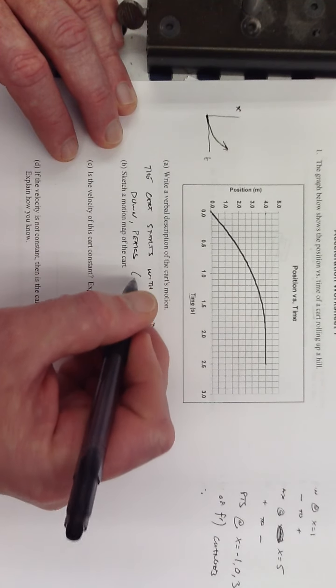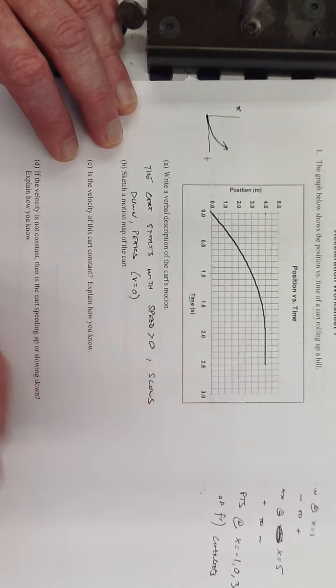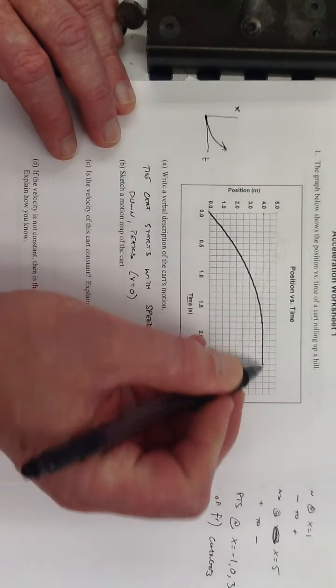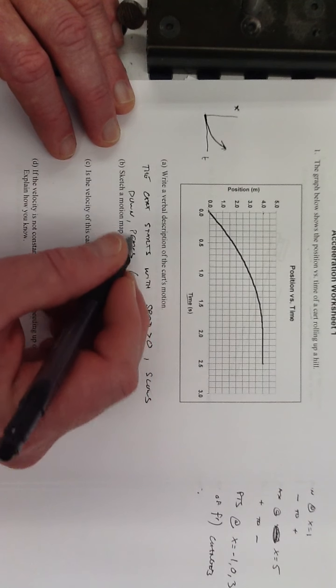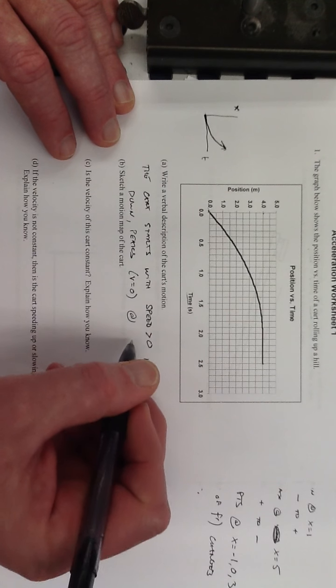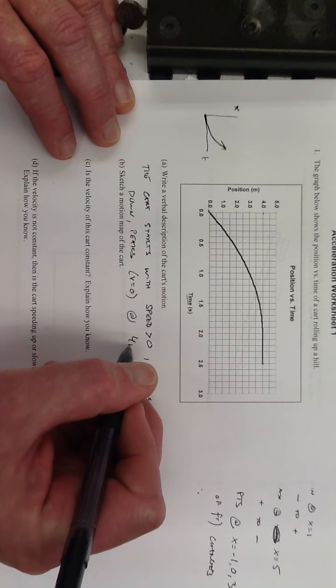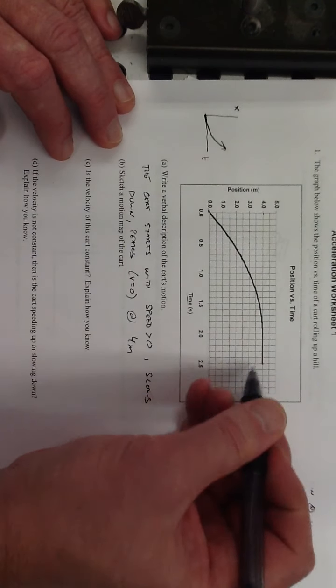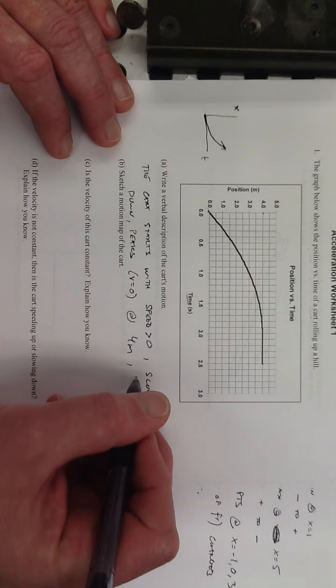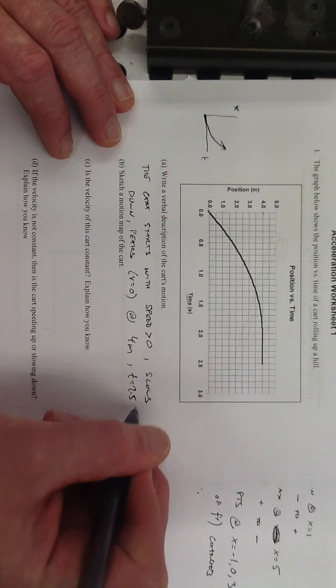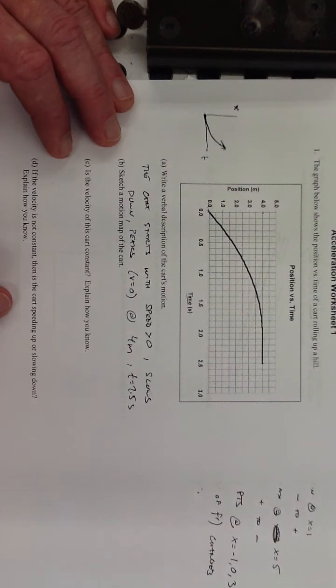And at the peak, the velocity is going to be 0 up at the peak, right? Peaks at 4 meters. And it looks like that happens at time 2.5 seconds. All right. Sketch a motion map of a cart.